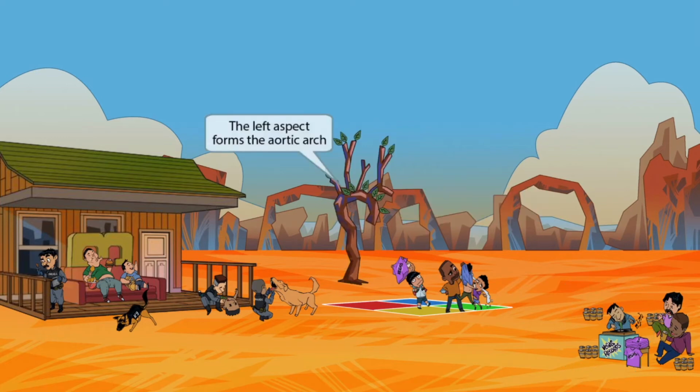Now let's discuss the vasculature associated with the fourth pharyngeal arch. You can see that now we've shown a tree growing behind the foursquare area. If you look closely, you can see that it resembles the aortic arch. We've also intentionally placed it a bit off to the left to make you think of the left aspect of the fourth pharyngeal arch. So putting these ideas together should help you remember that the left aspect of the fourth pharyngeal arch forms the aortic arch.